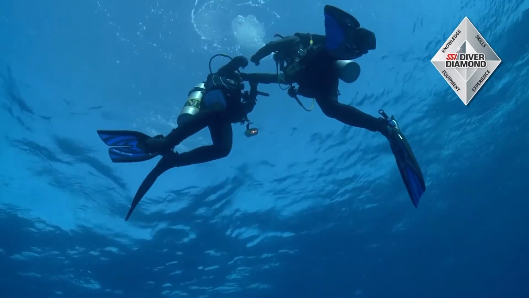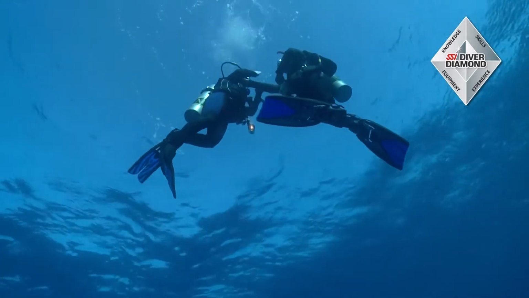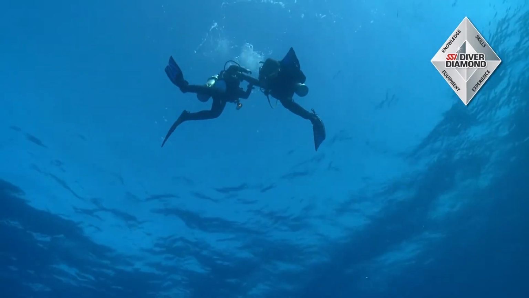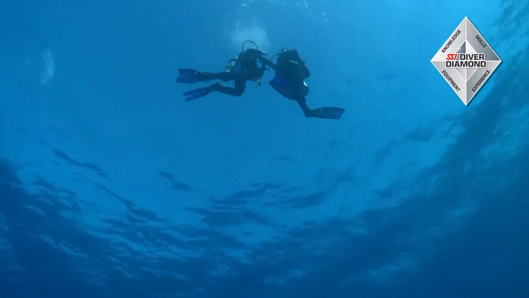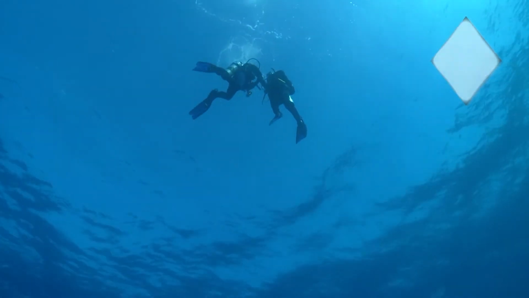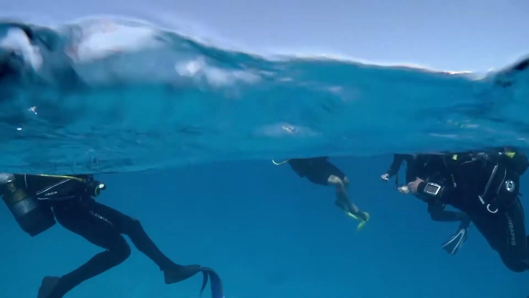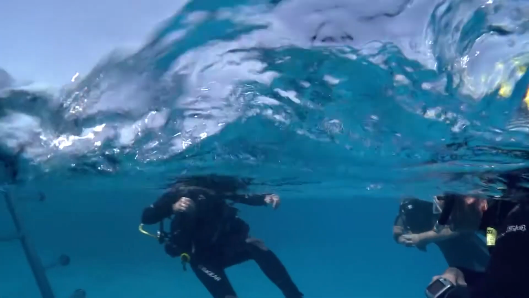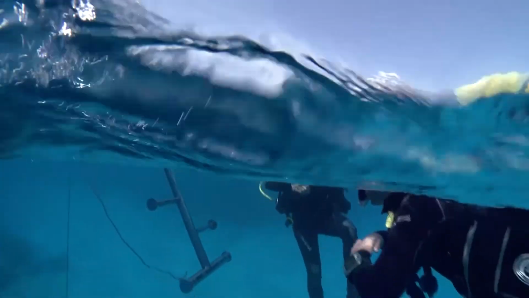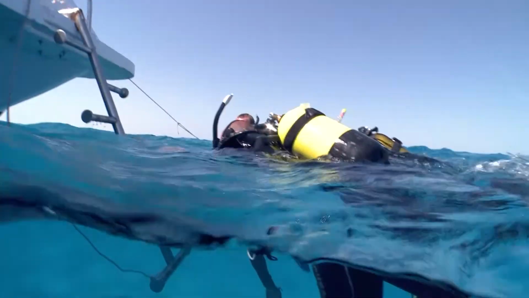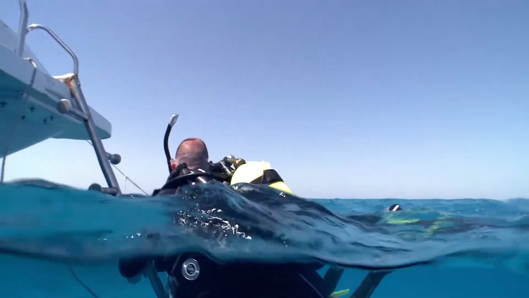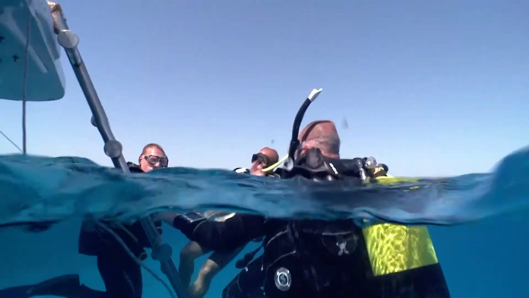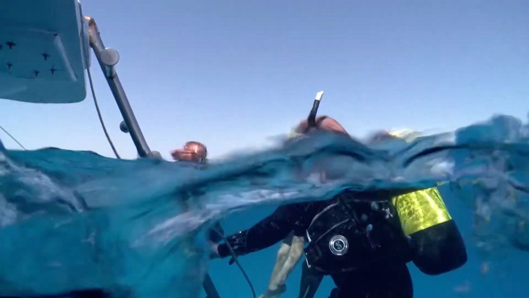On the surface, inflate your BC for surface flotation. SSI recommends a safety stop for every dive at 5 meters or 15 feet for 3 to 5 minutes. Keep your equipment on until you are safely on deck. The only exceptions to this include removing fins to climb a ladder, removing your weight belt to make you more positively buoyant, and removing equipment and handing it up if instructed to do so by your boat captain.